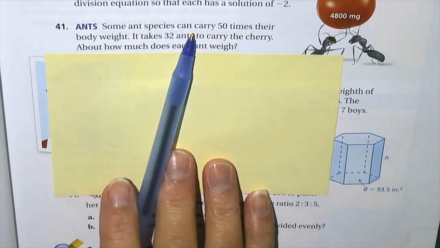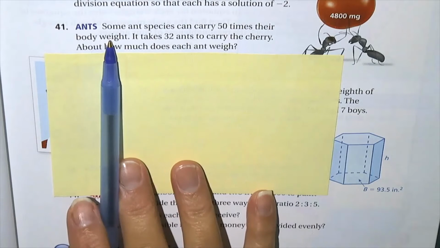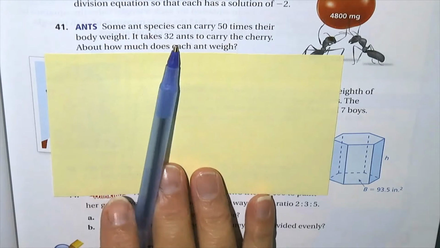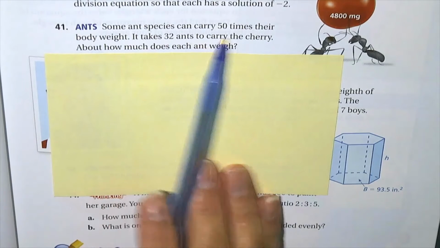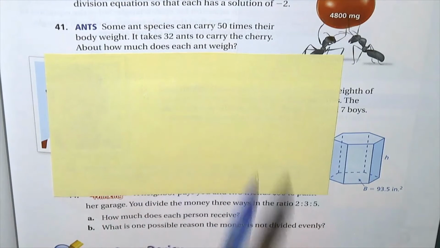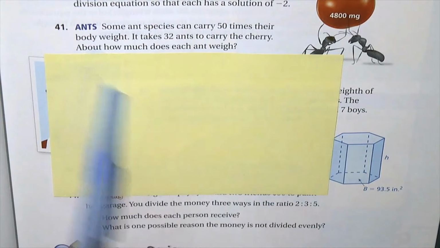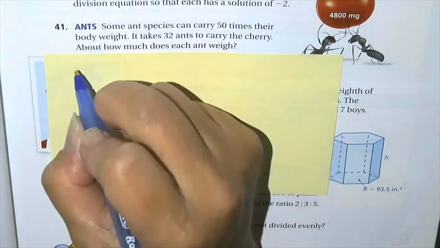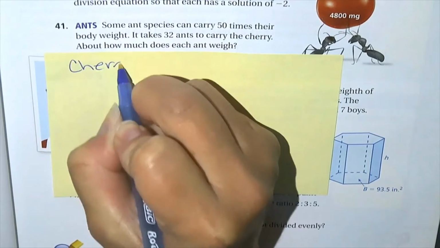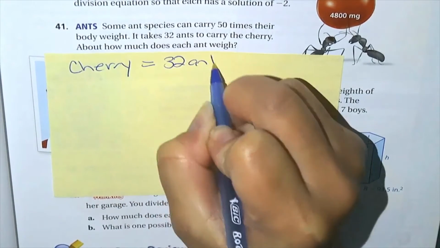Some ant species can carry 50 times their body weight. It takes 32 ants to carry the cherry. About how much does each ant weigh? So what I see here, when I look at this, I see the cherry, and it takes 32 ants.